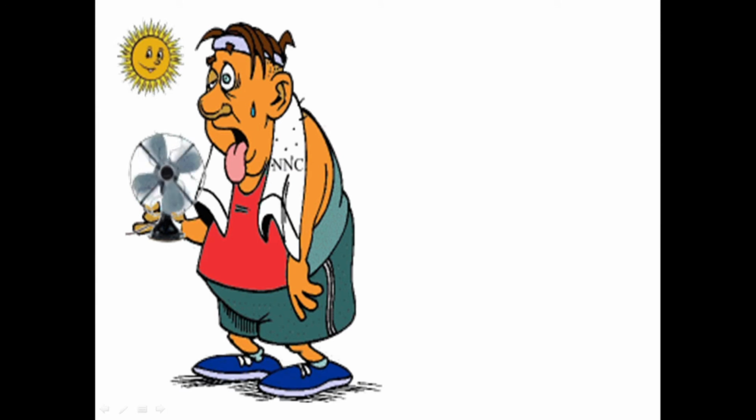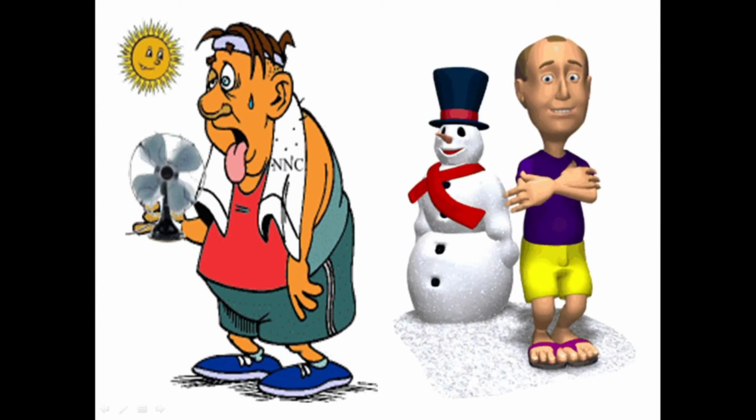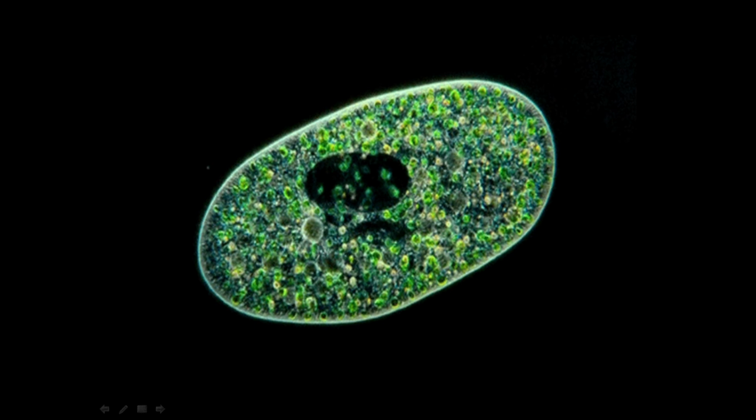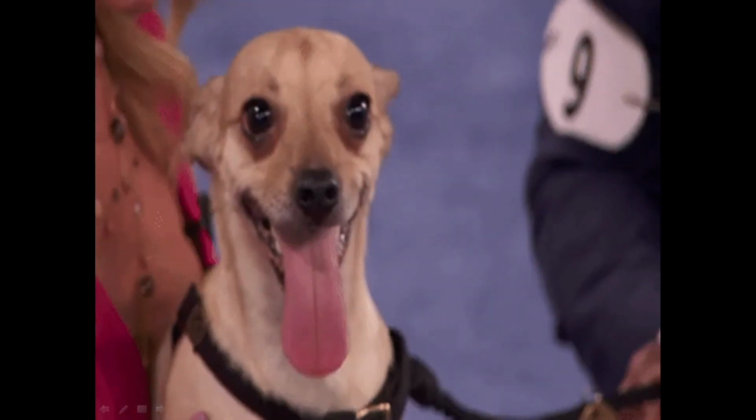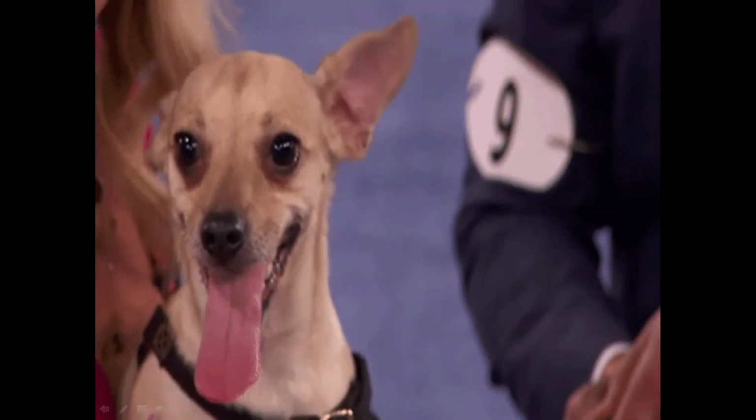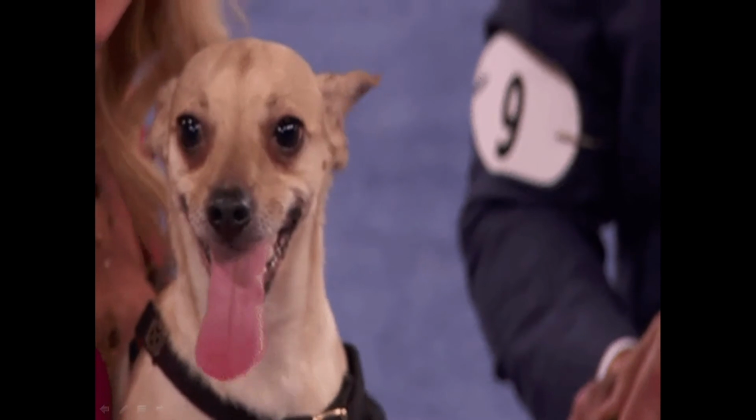The human body produces sweat to remove excess heat and shivers to overcome extreme cold temperature. Contractile vacuoles present in paramecium maintain osmoregulation. Panting in dogs helps in thermoregulation.